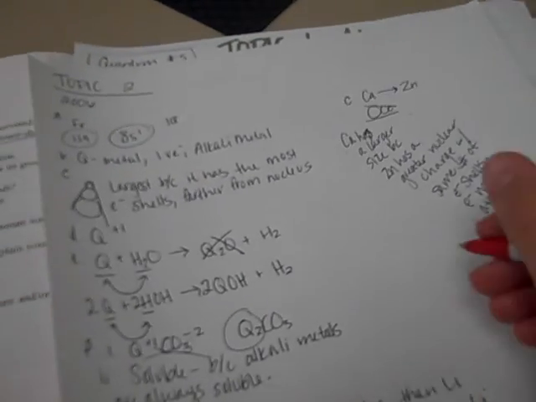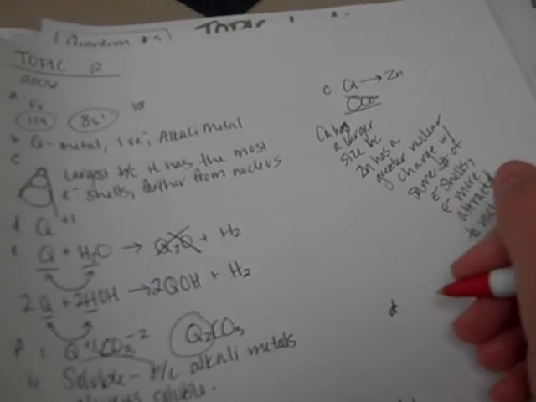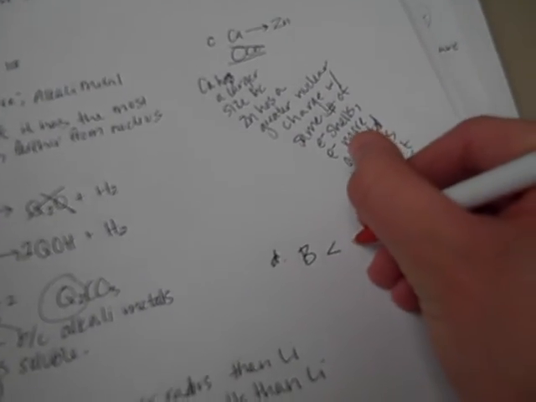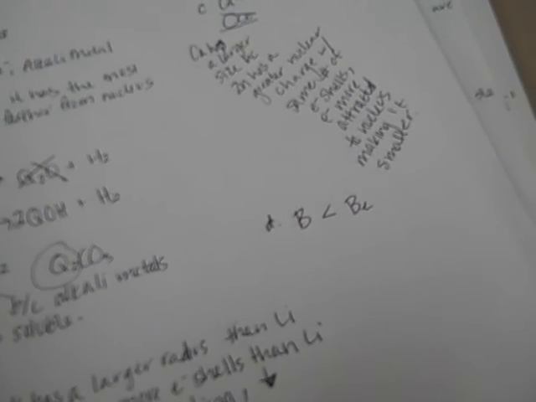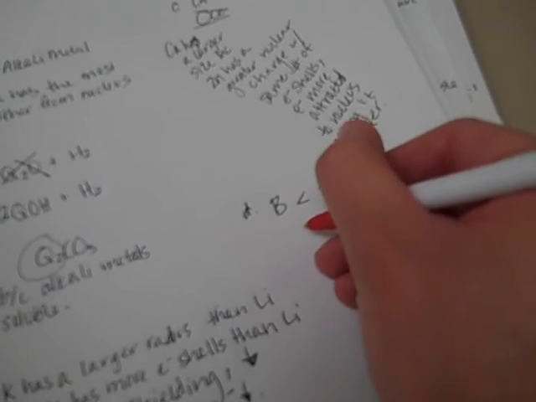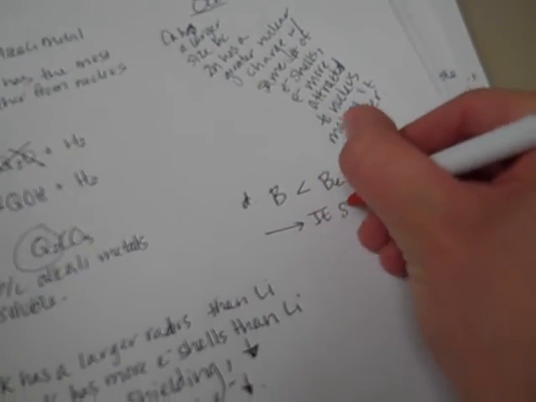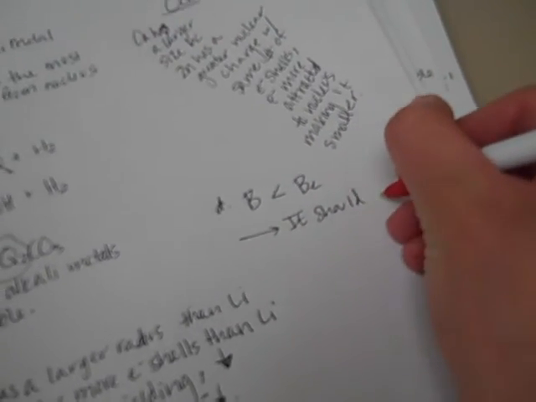Okay, letter D. Boron has a lower first ionization energy than beryllium. So it's not supposed to. According to trends going across, ionization energy should increase.